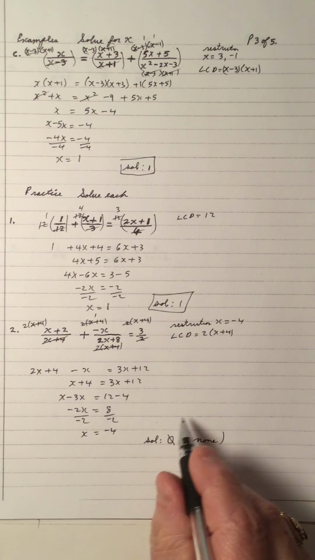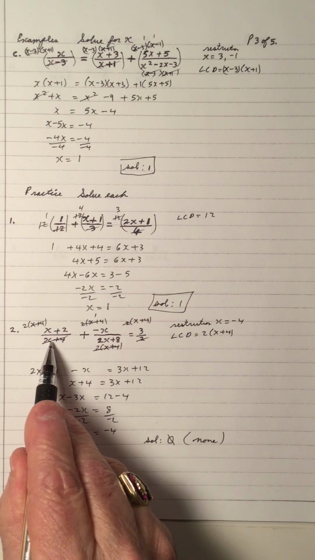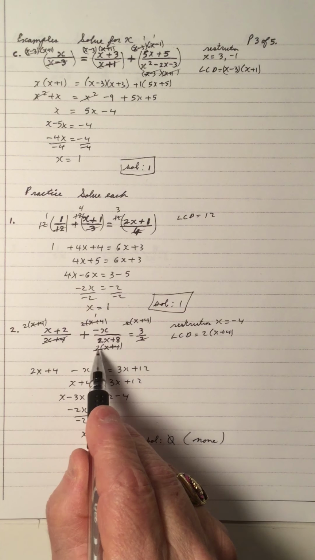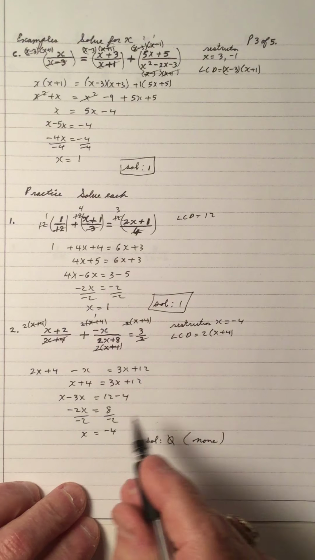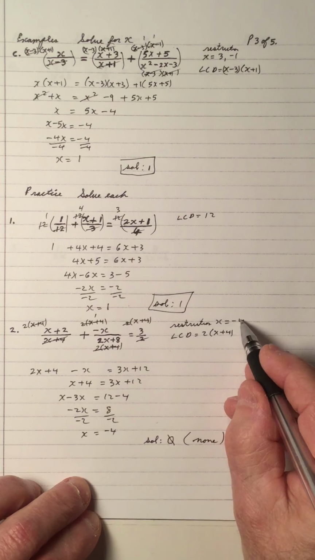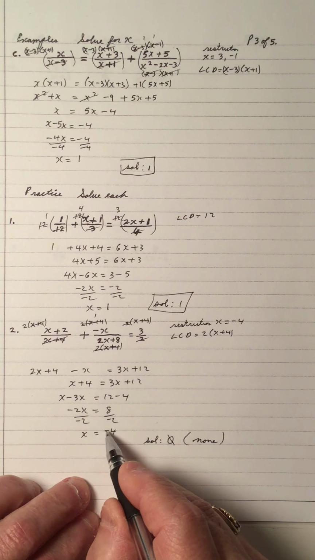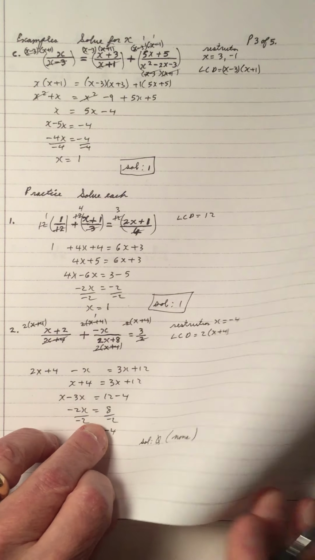There's no solution. Because we have a negative 4 for answer, when we put a negative 4 back here, we get a 0. Or if we put a negative 4 here, we'll get a 0. And that's undefined, so we can't do it. We can't use the negative 4 because the restriction is negative 4. Negative 4 came up to be my answer. Negative 4 gives me 0, so I can't use it. Empty set.